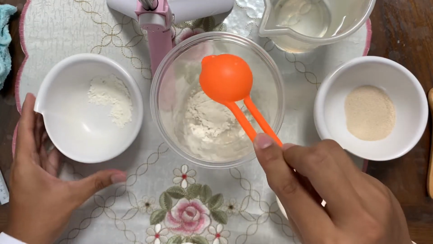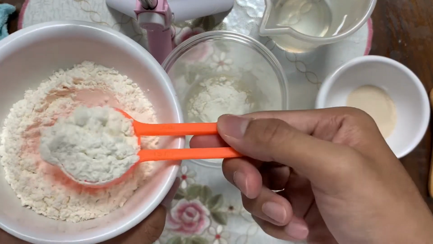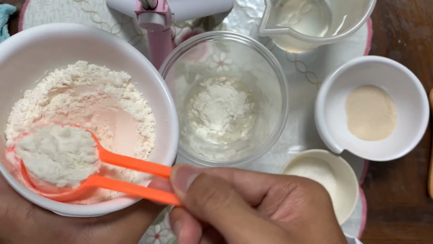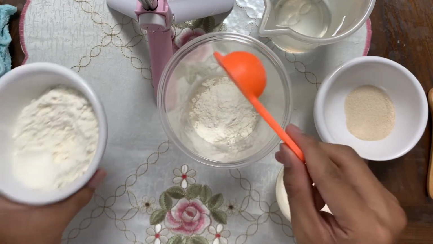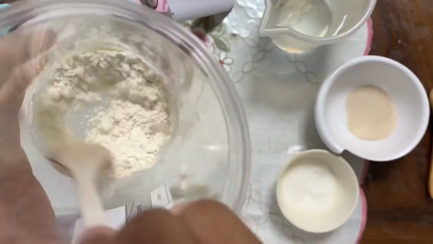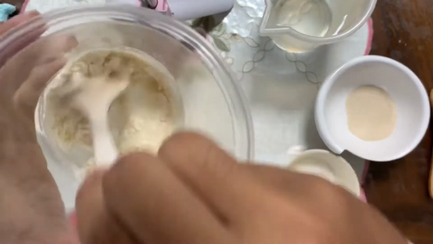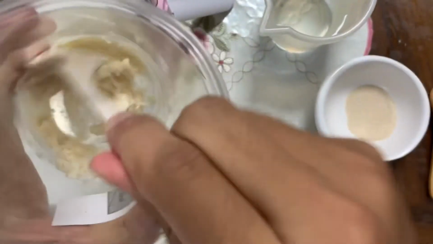One, and 2, and then mix it. Mix it until it becomes a smooth dough.